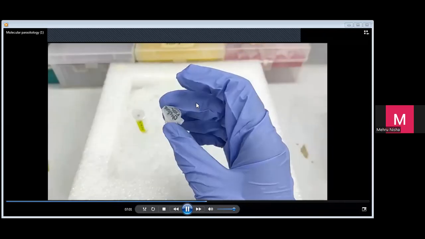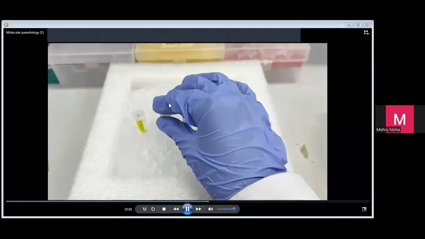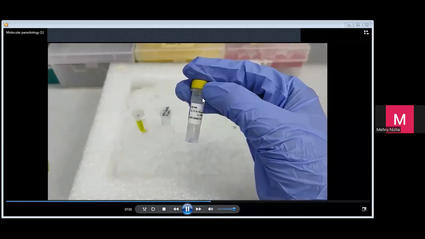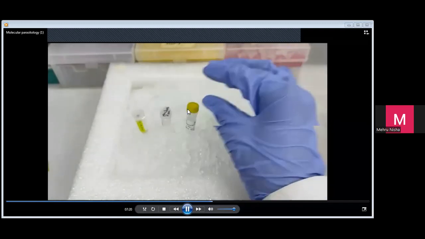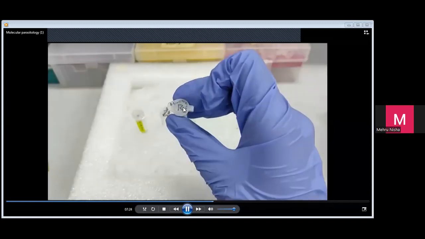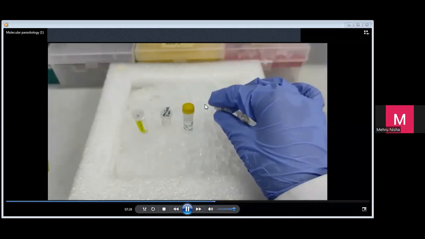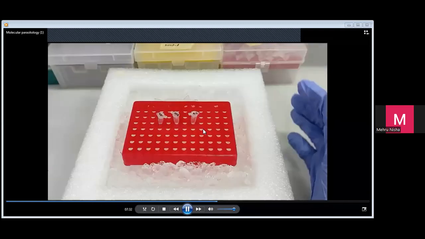Kita ada water, nucleus free water. We need a very clean water. Okay, enzyme. Yang ni dah mix dengan ATCG, nucleotide and so on, premix. Primer, reverse primer. Today she's doing for ascaris, ascaris forward primer and reverse primer.